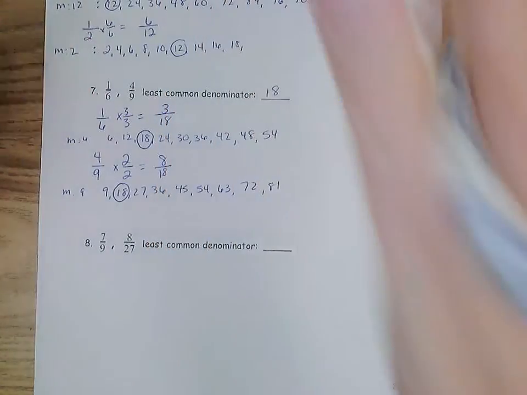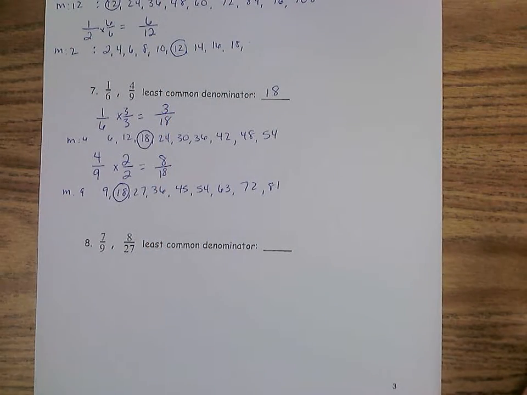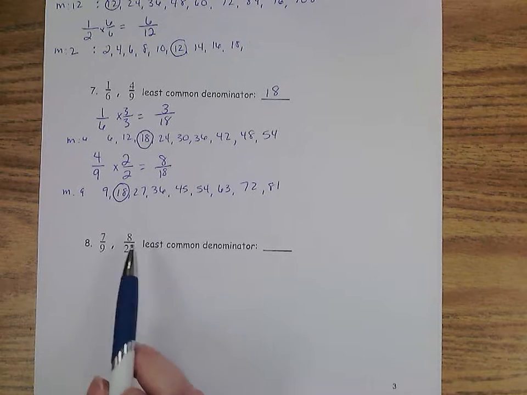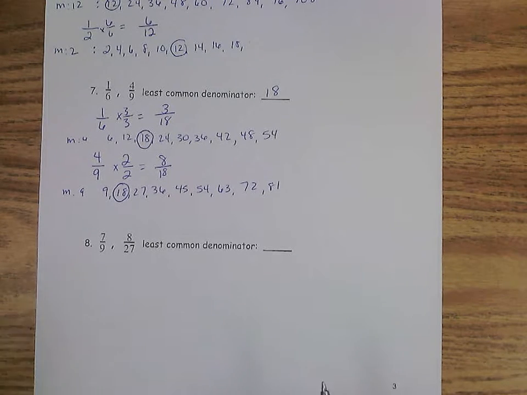Easy peasy. Most of you should be getting the hang of this. Now this one is a little bit messier because it's got a denominator of 27. I went ahead and put this on here because I thought it was kind of fun. Plus, if you know your multiples, many of you already know what's going to be the common denominator.